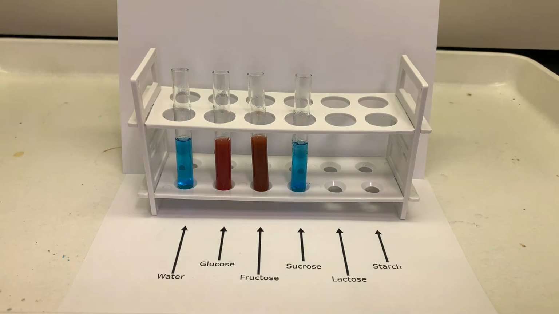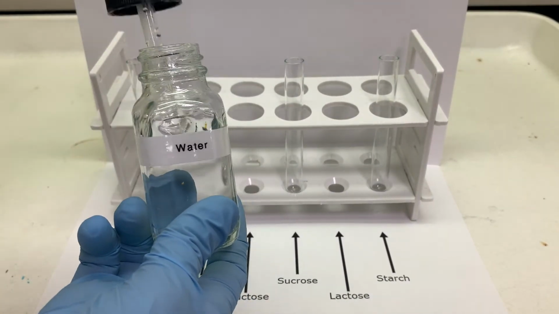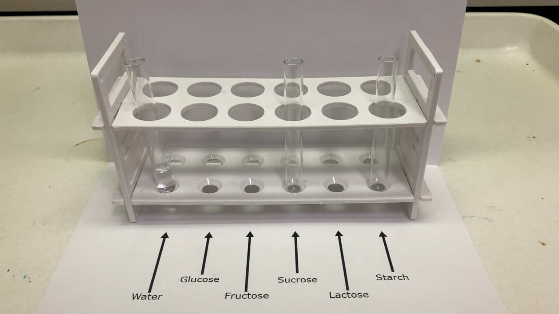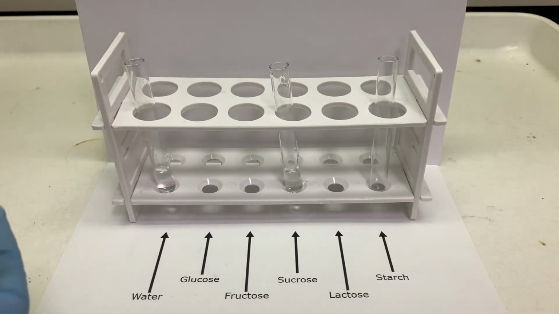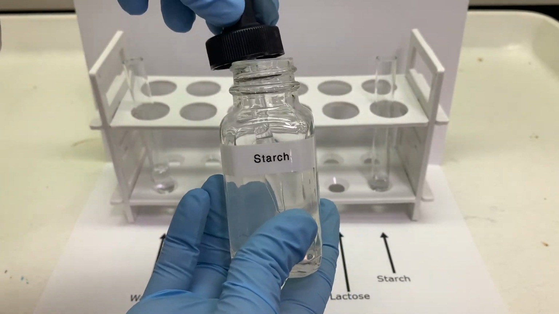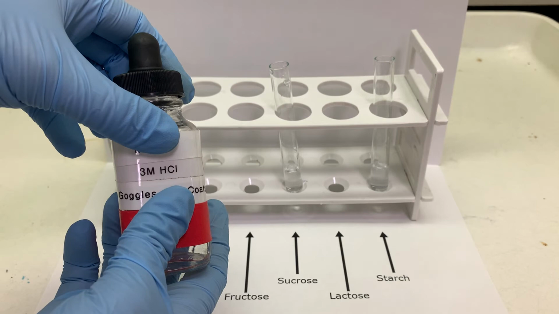Because the water, sucrose, and starch did not react, we're going to try and use hydrochloric acid to break apart the glycosidic bonds, which may allow these carbohydrates to be oxidized. We'll start by adding a small amount of each sample to a test tube. Then we'll add 20 drops of 3 molar hydrochloric acid.